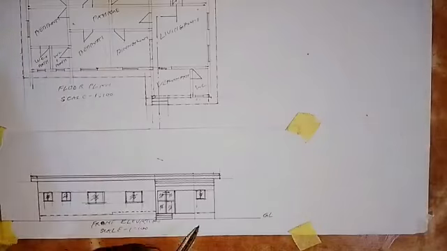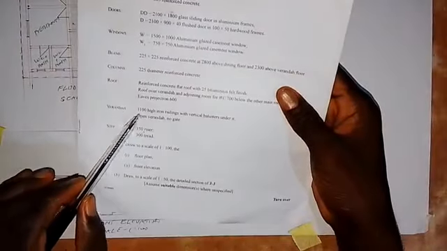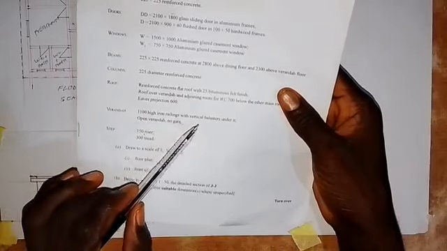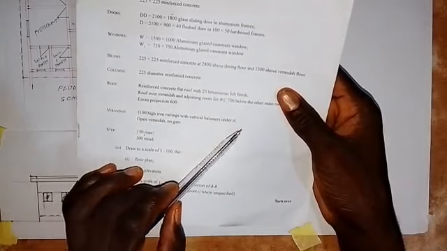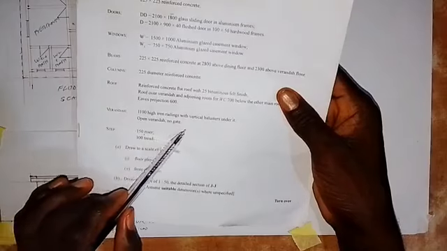There's something I forgot to add to this, very important. As this is the veranda, we are told we have 1,100 high iron rails with vertical balusters under it. Then open veranda, no gate.